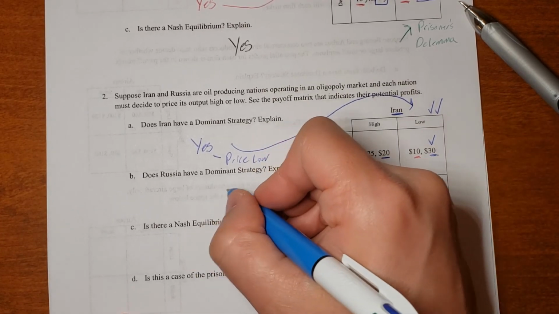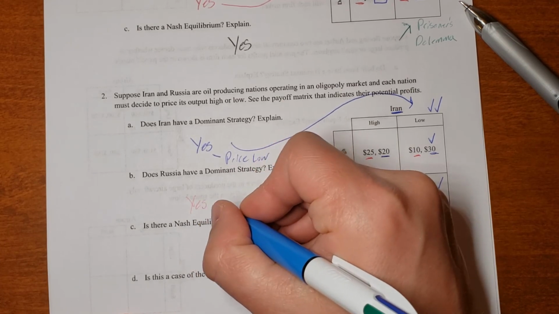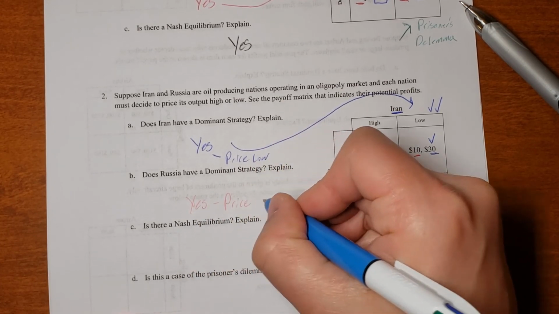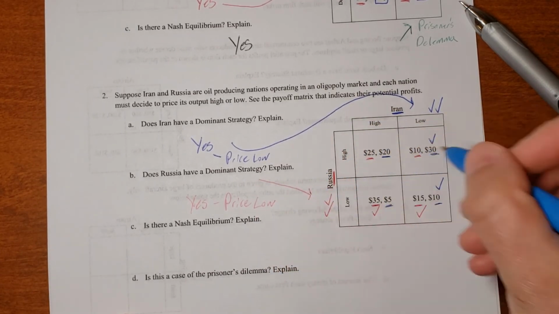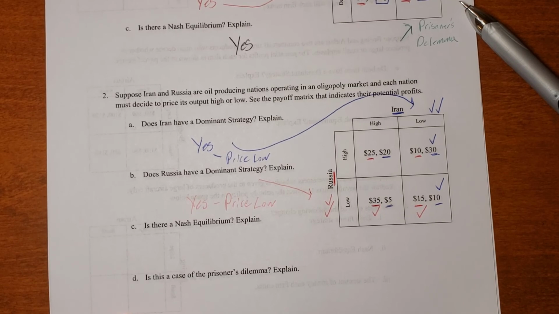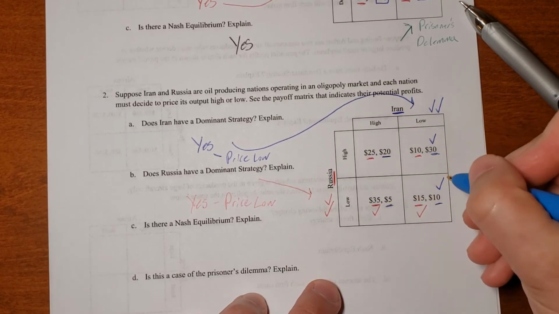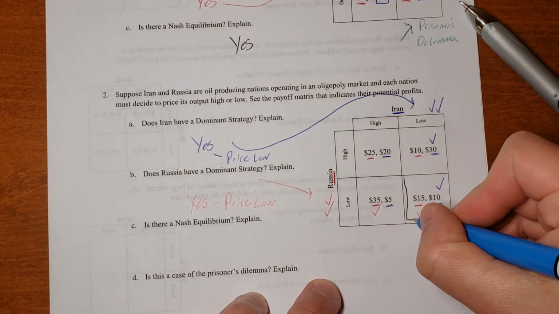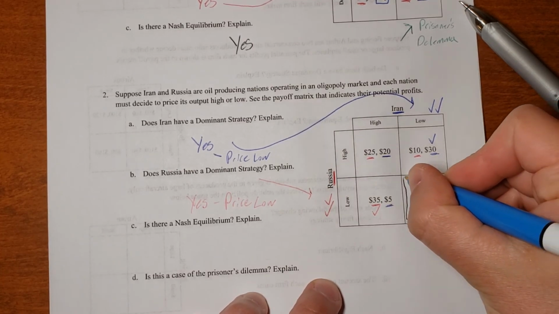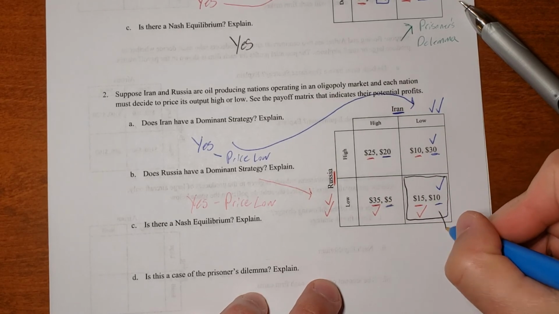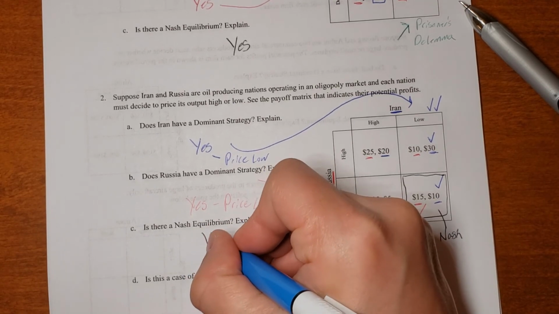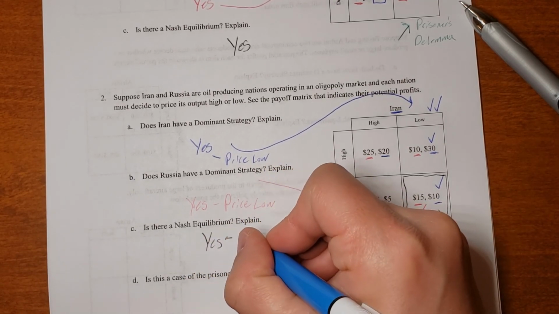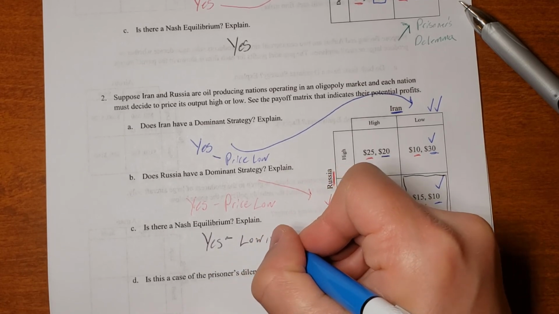So does Russia have a dominant strategy? Yes. You want to price low. Regardless, it doesn't matter what Iran does. You're going to want to definitely price low. Is there a Nash equilibrium? Absolutely. That Nash equilibrium is where you find the 2 checks. Okay, so that is your Nash equilibrium. So yes, and you could say both go low, low.